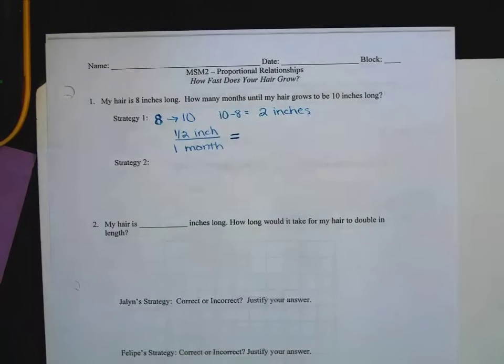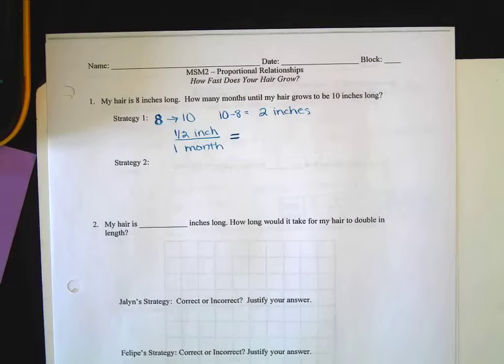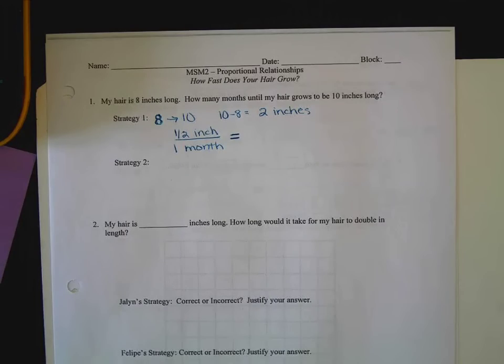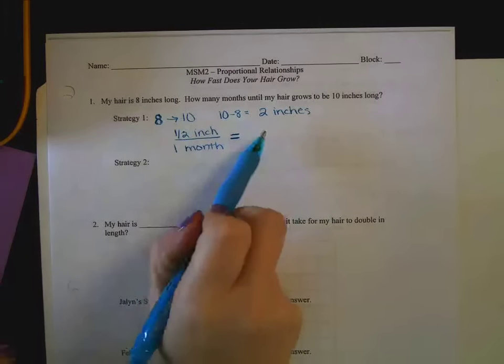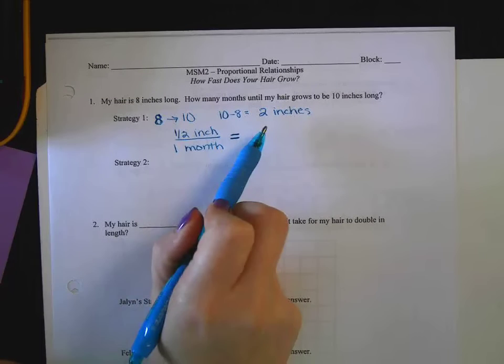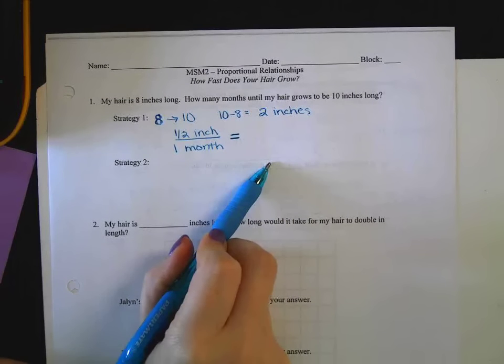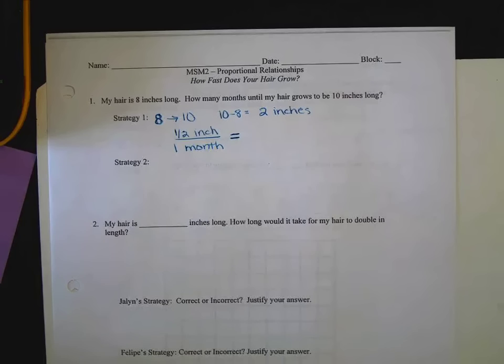How many inches is my hair growing? ½ inch a month. What is the total length of inches that my hair is growing, from 8 to 10? 2 inches. So would inches go on top of my ratio or on the bottom? On top. Why is it going on top?